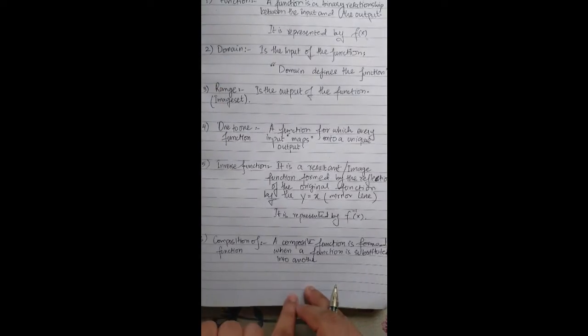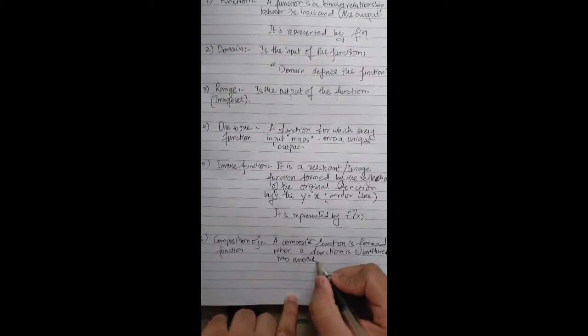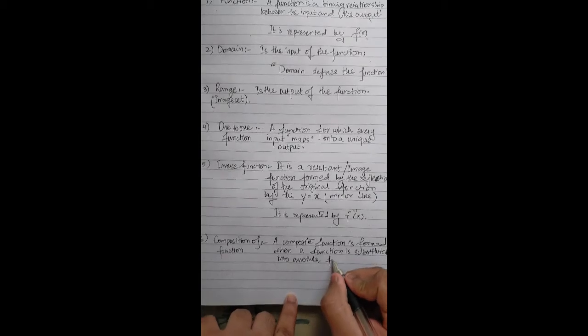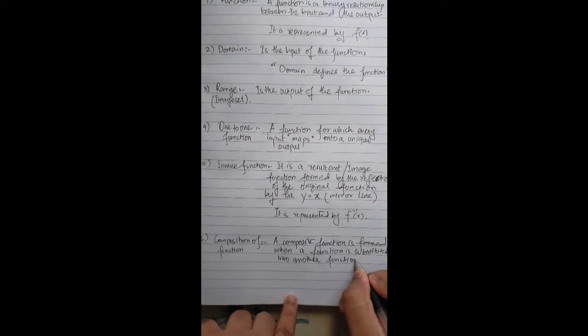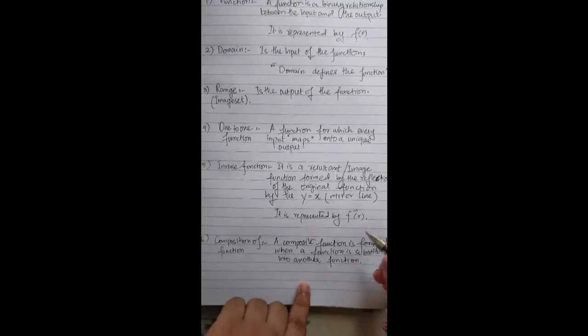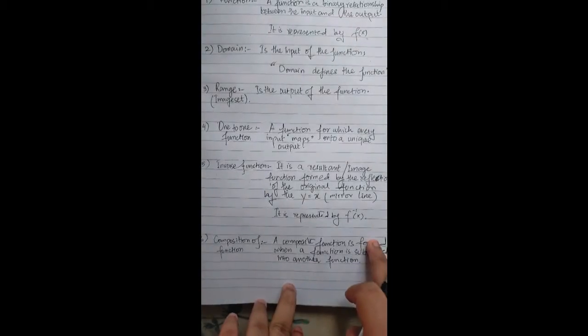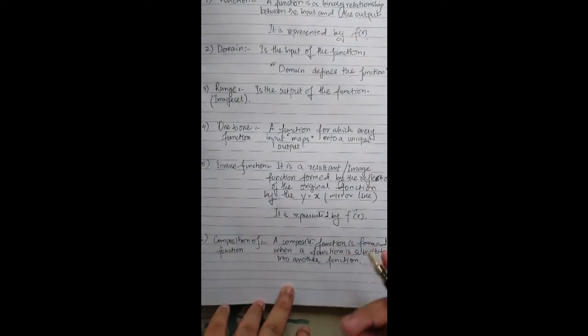This other function could be a different function or the same function. This is the function formed, so this is a new function.